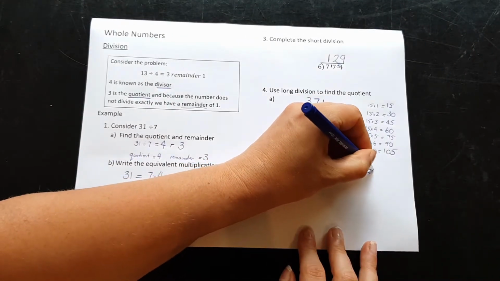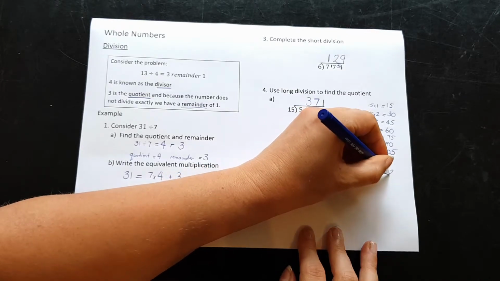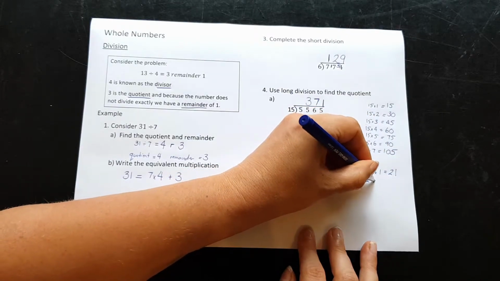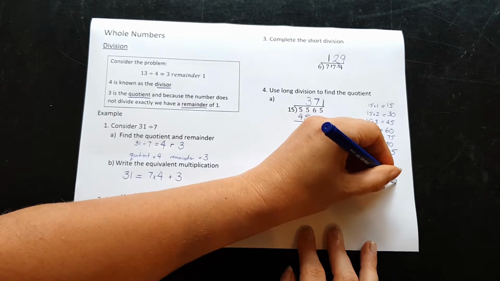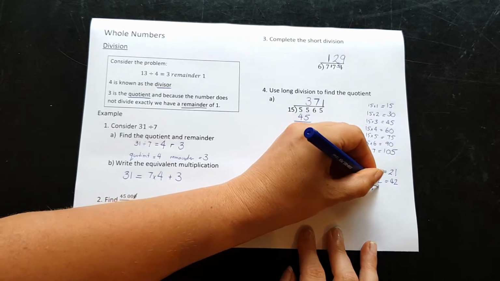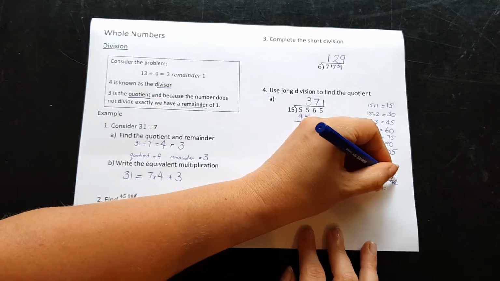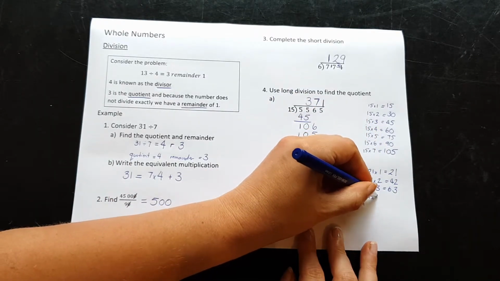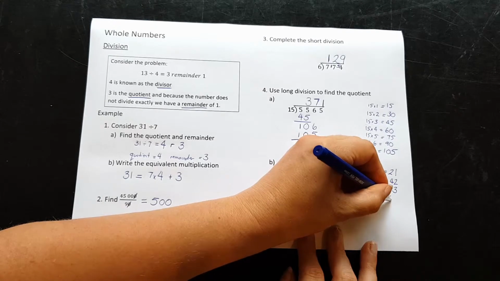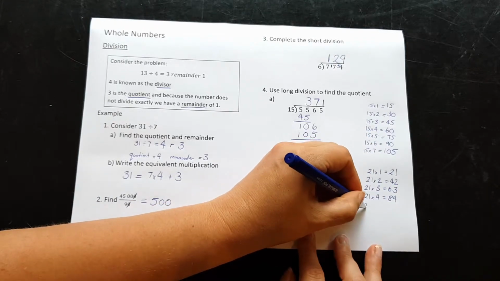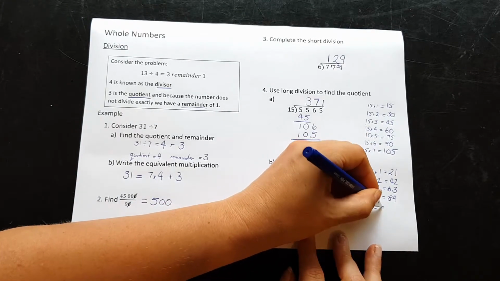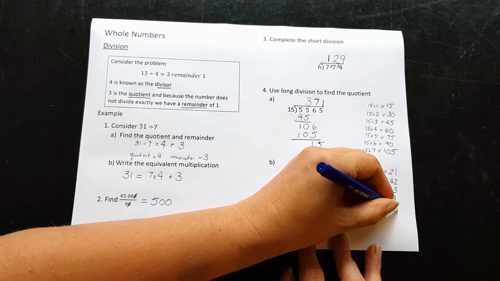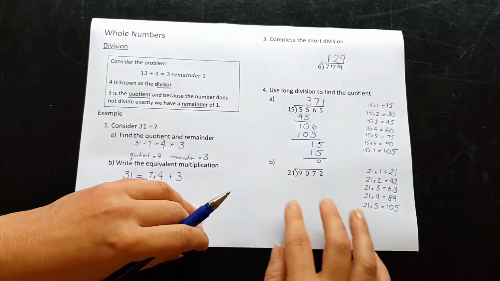So 21 times 1 is 21. 21 times 2 is 42. 21 times 3 is, we're adding 21 onto here, 63. 21 times 4 is 84. 21 times 5 is 105. Hopefully that will be enough. Let's see how we go.